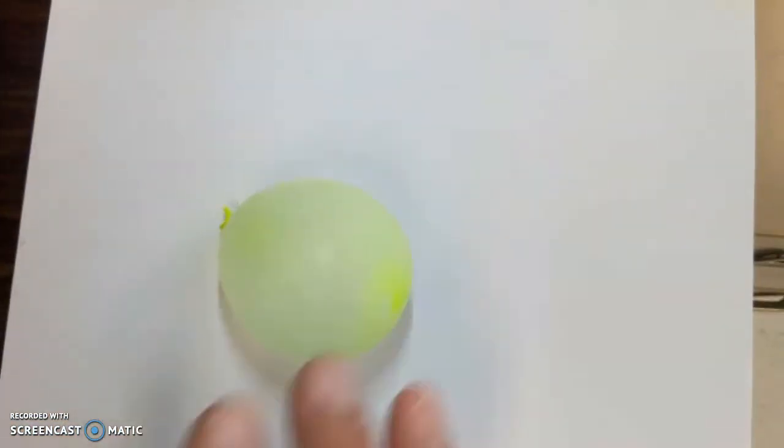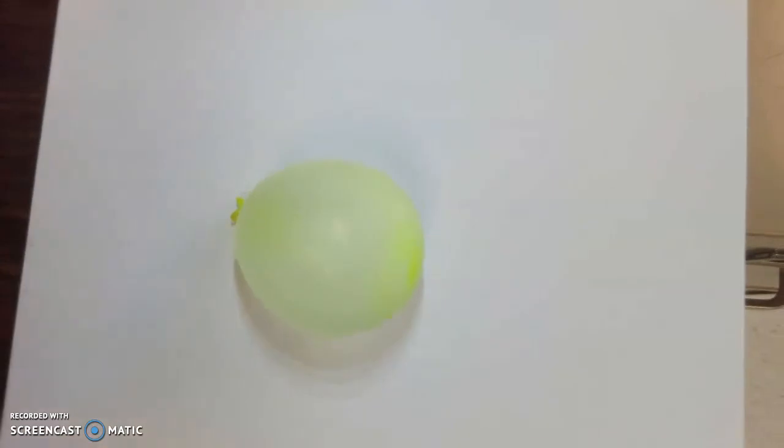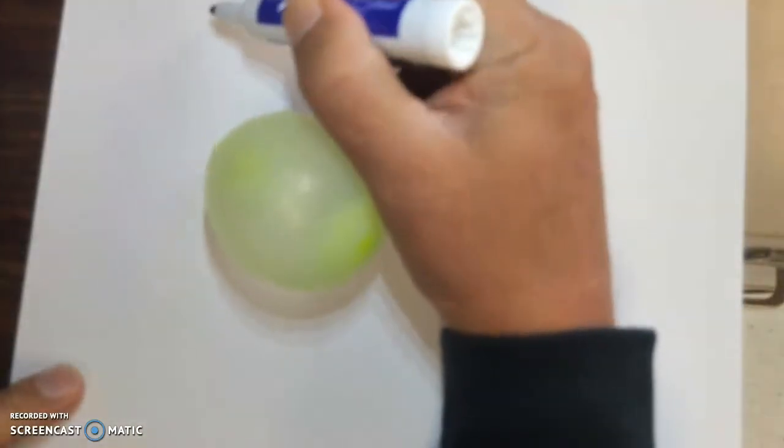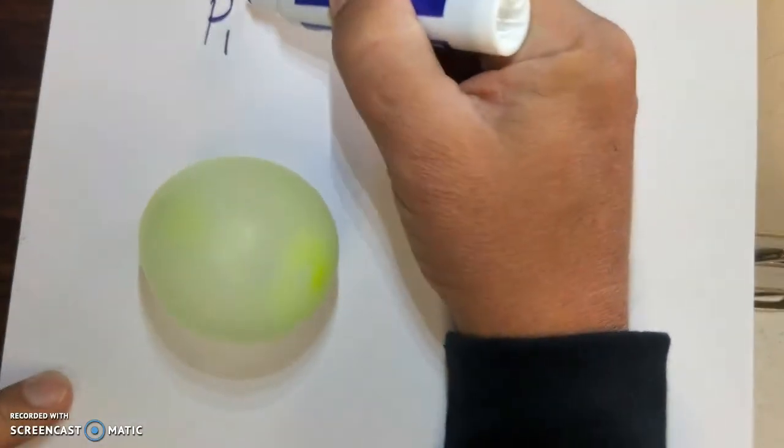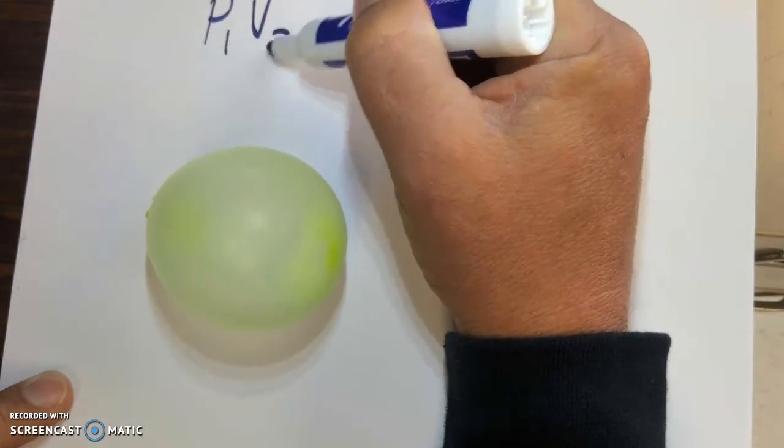Hey guys, a couple of Boyle's Law problems. I'm going to give you two Boyle's Law problems and then have you work them out, put them in the Canvas and give me your answers, and I'll give you some points for them. Just a reminder, you can see examples of how to do Boyle's Law problems earlier in the mod.